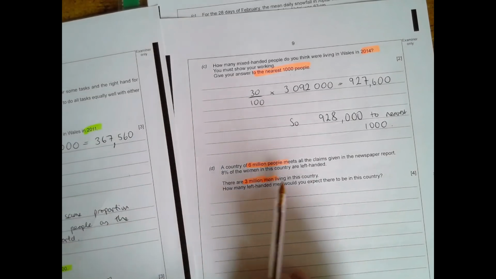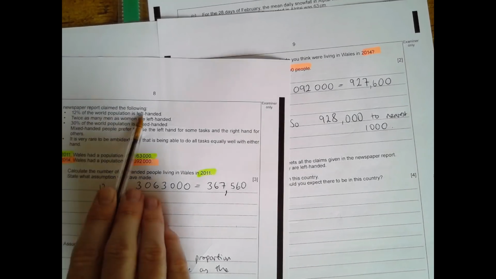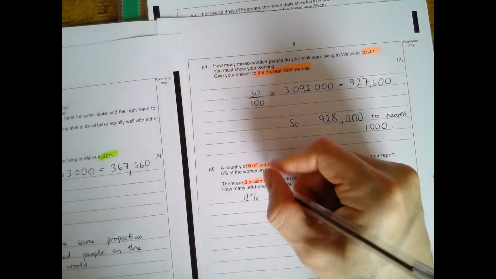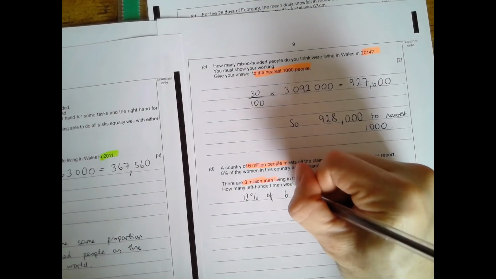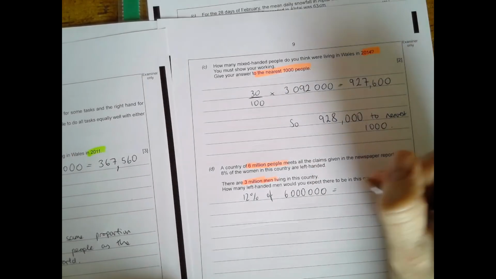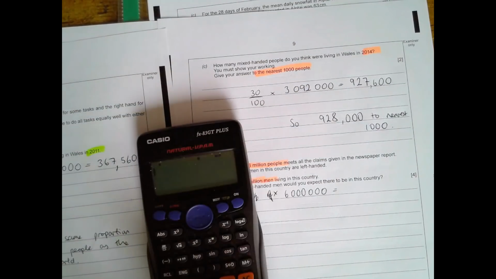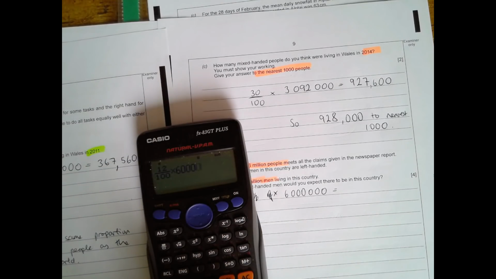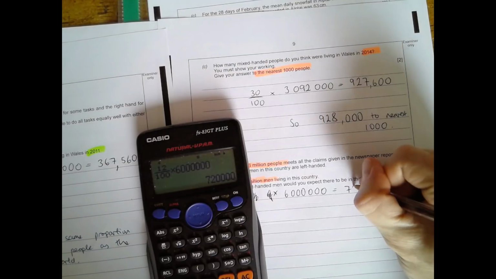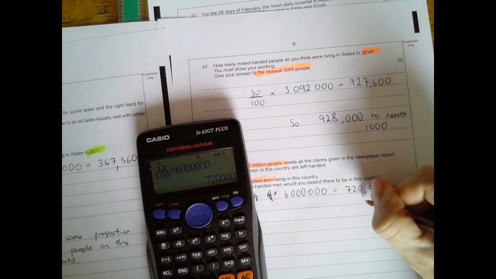Well, how many left-handed men would you expect to be in this country? Okay, well, I'm expecting 12% to be left-handed. So 12% of 6 million, so 6 zeros per million, so let's change that to 12 out of 100. Let's change of to times, and that will actually work out my number there for me. So 12 out of 100, you can use the divisor, and I used it like that a moment ago. That comes to 720,000 people expected.